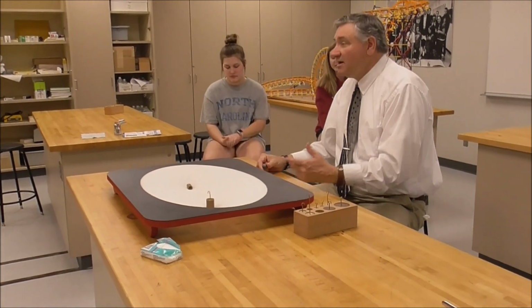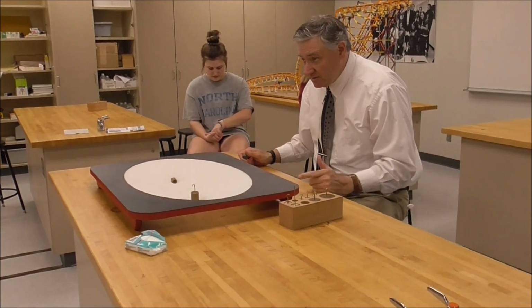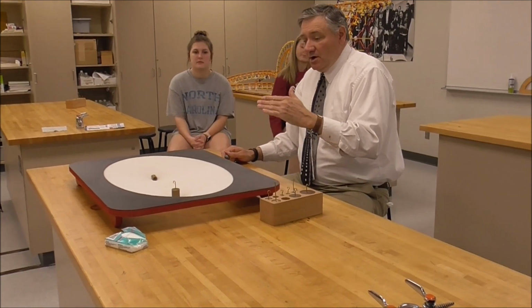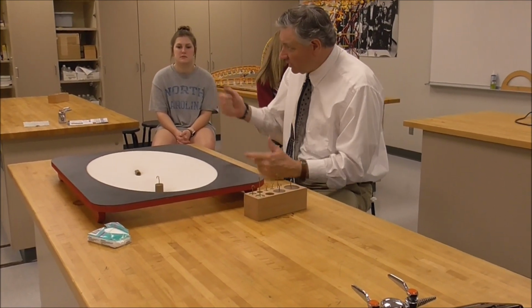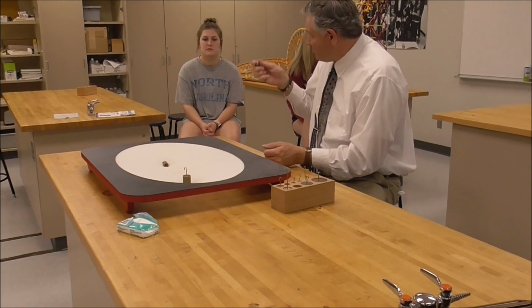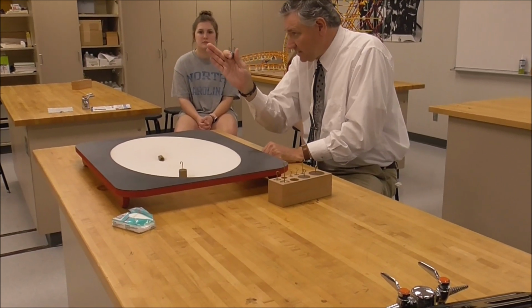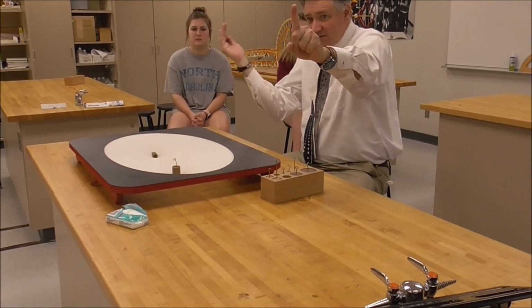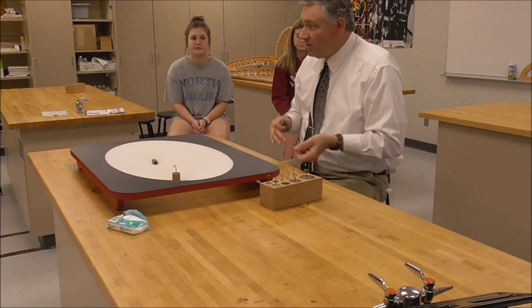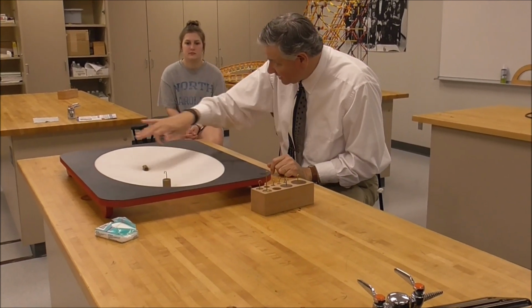In reality, it's not. So when you actually want to launch something to the moon, it's like throwing a pass to someone who's running. You don't throw the pass to where they are right now. You throw the pass to where they're going to be. So that's the analogy of trying to get something into orbit.